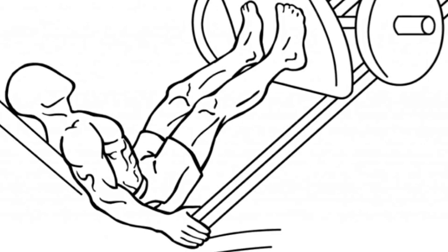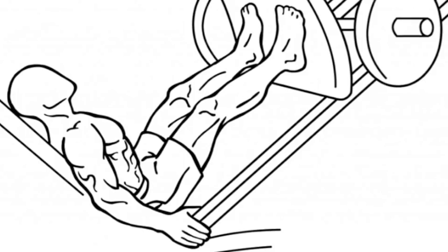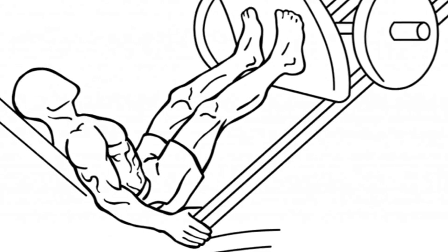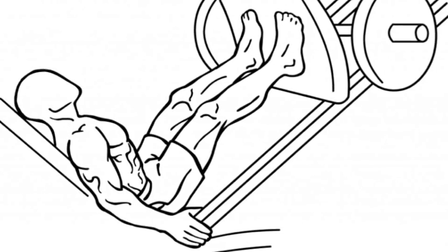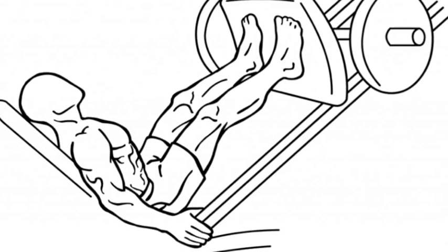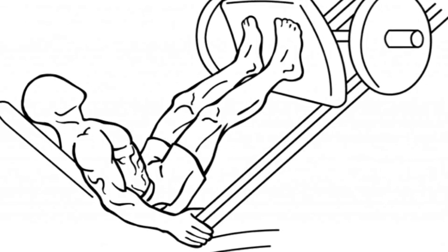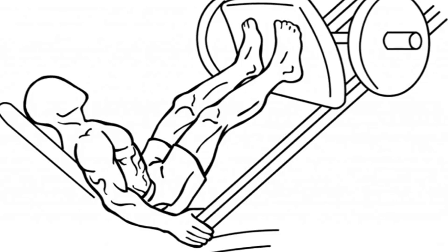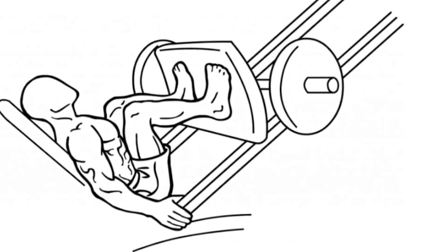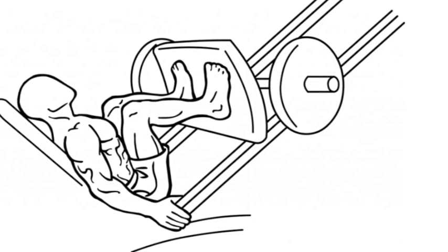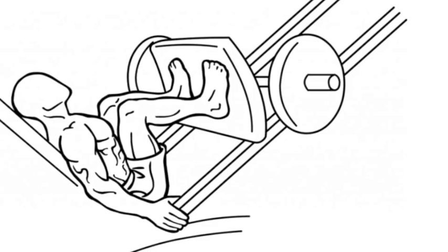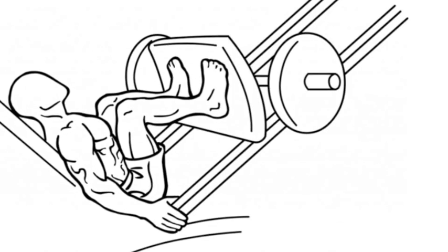In the push motion of the leg press, the movement phase is a pushing phase. The hip joint movement is a hip extension, and the agonist muscles are the rectus femoris, the vastus lateralis, the vastus intermedius, and the vastus medialis. In the lowering phase of the movement, the hip joint movement is a hip flexion, and the agonist muscles are the biceps femoris, the semitendinosus, and the semimembranosus.